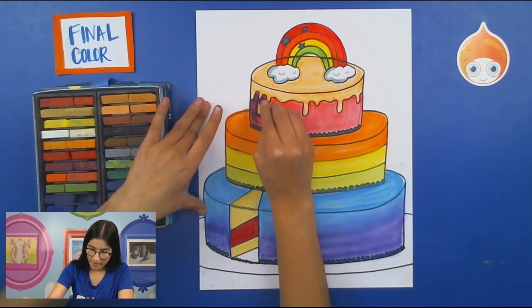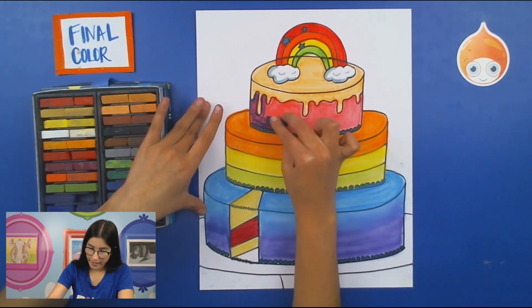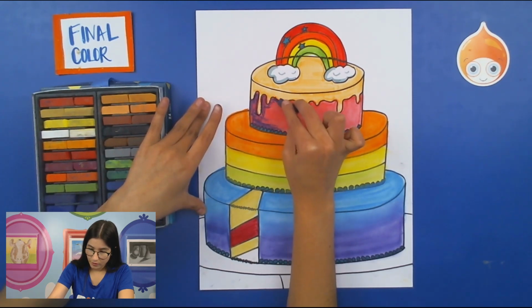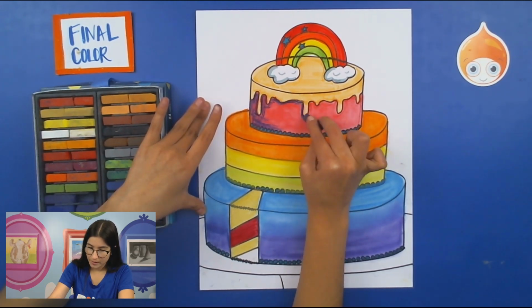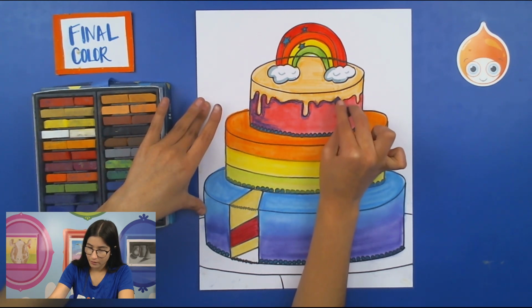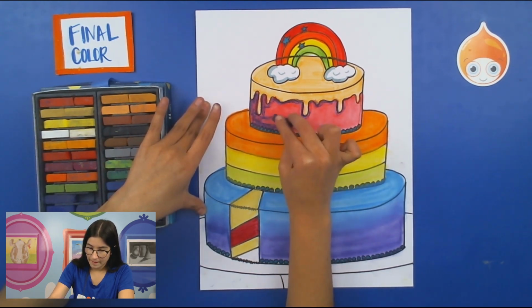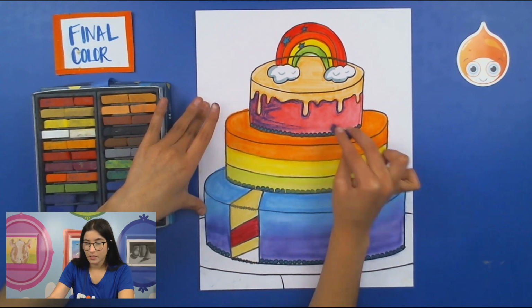Go along that one side and also the bottom of your cake. If you have these drips, you can also go along the bottom of the drips. That will usually cause some shadow on your cake. Just a little bit of color.